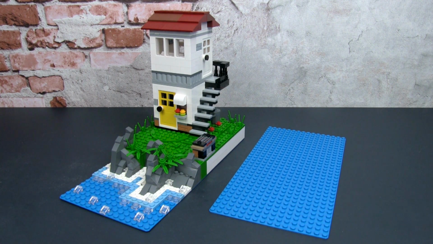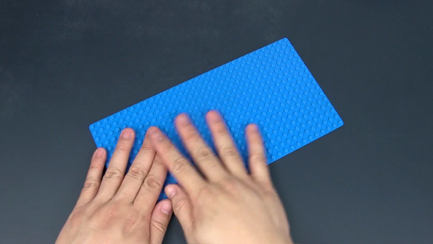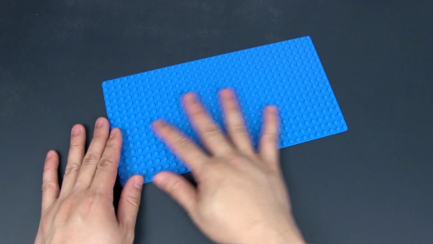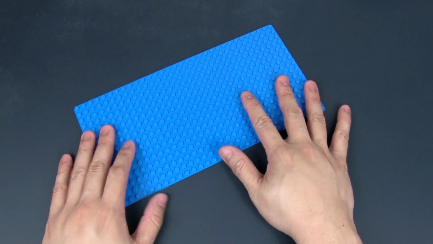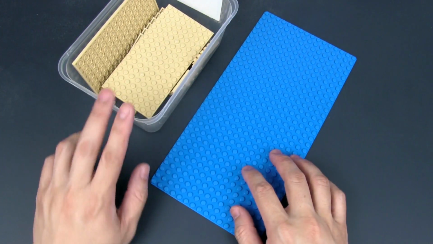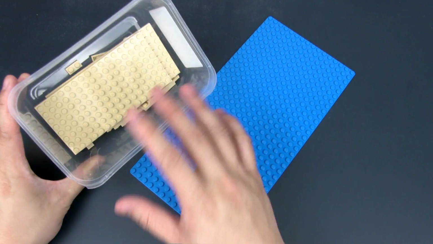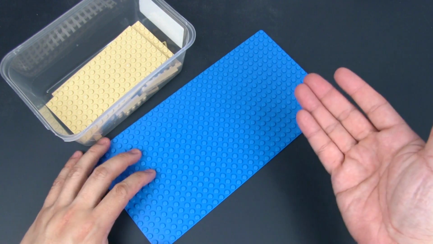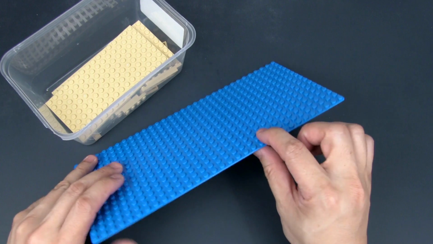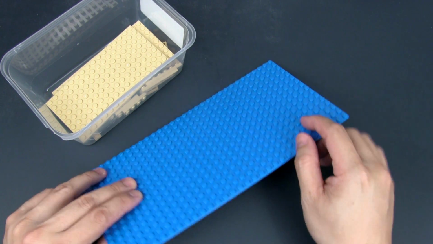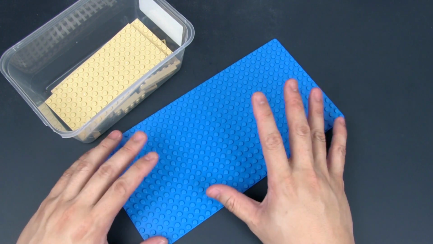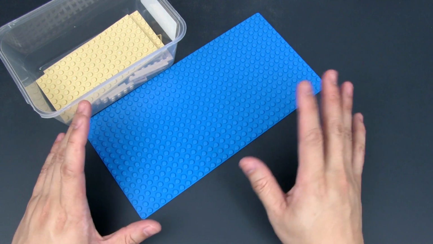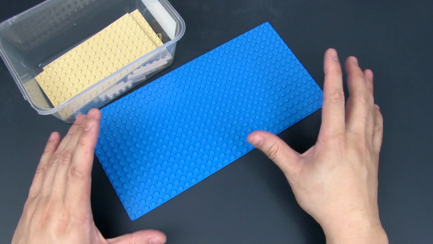So let's get started. As before, we're going to start off with a blank blue base plate, blue to represent the water. Now we're going to start building the beach first, and for that I'm going to use light tan plates. Unlike the previous video, where I elevated the grasslands by 2 bricks high, I'm going to do a bit of an elevation, but because this is a beach, I don't think we need to go so high. But this really depends on the size of your beach.